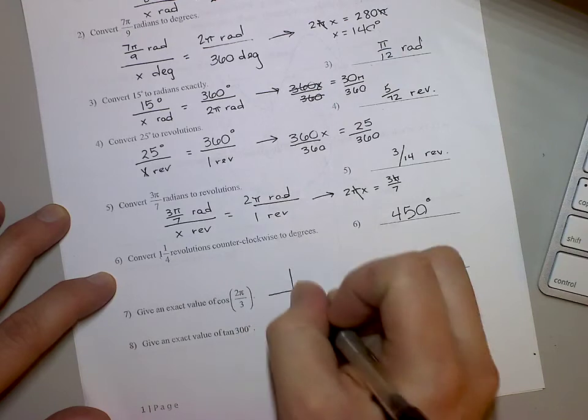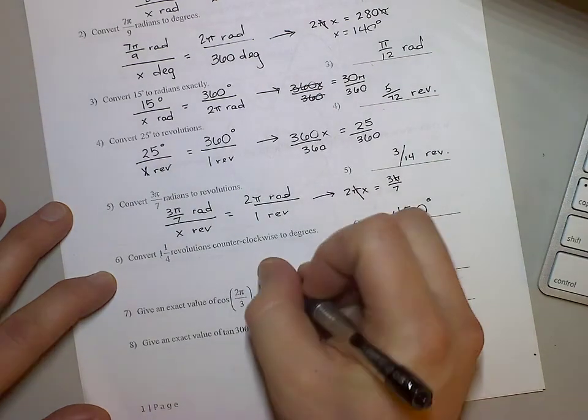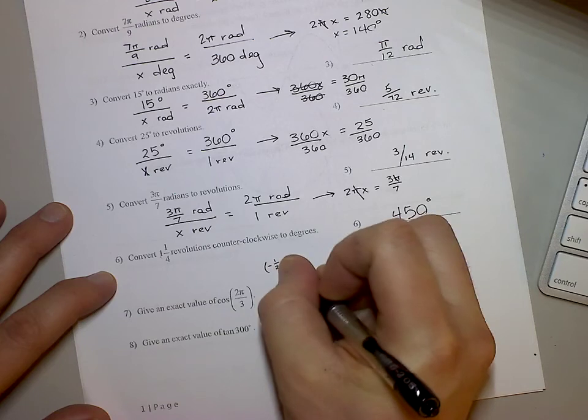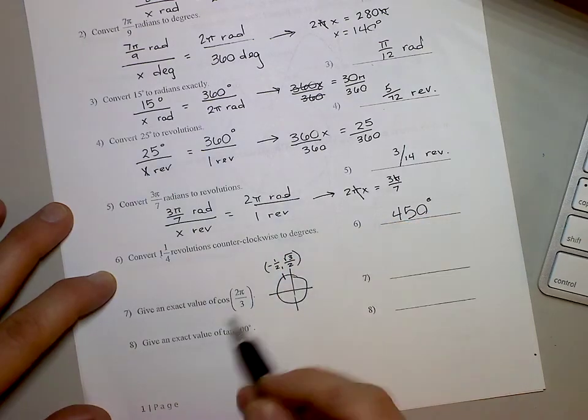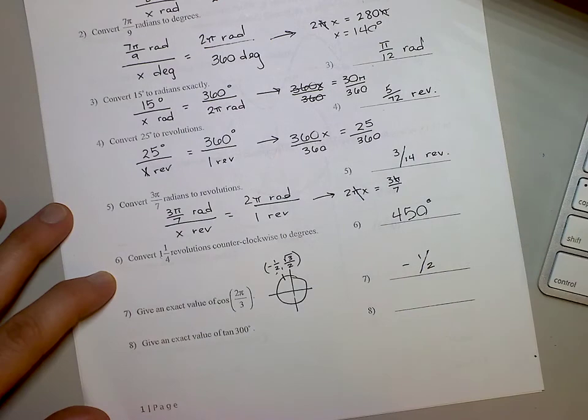You have to visualize your unit circle. 2 pi over 3 is right here, and you just simply have to know that that's the point -1/2, comma, square root of 3 over 2. Cosine is the x part, so the answer is -1/2.